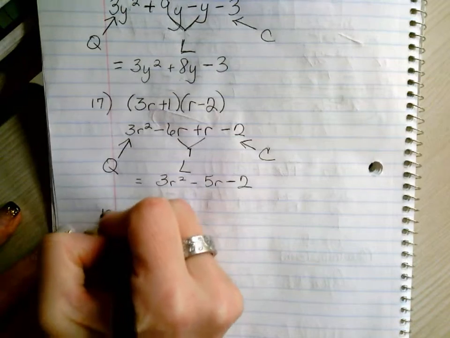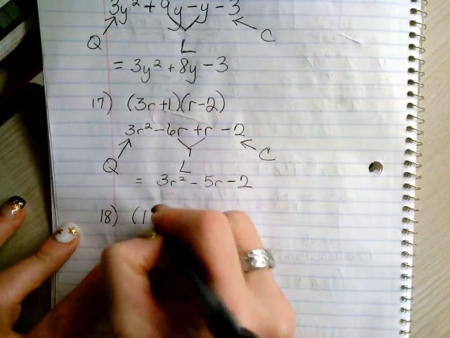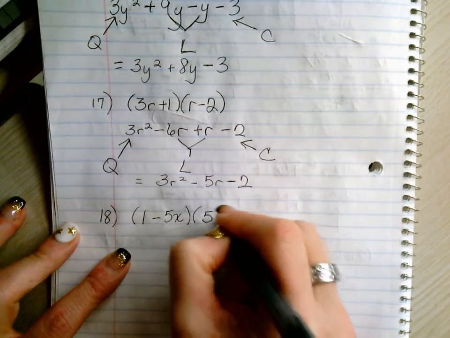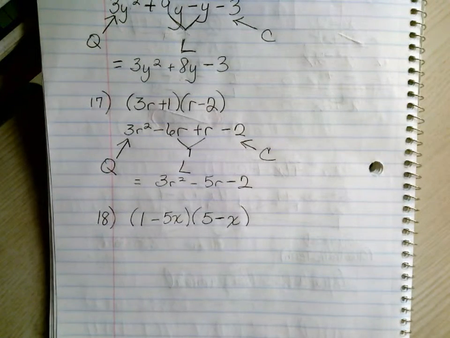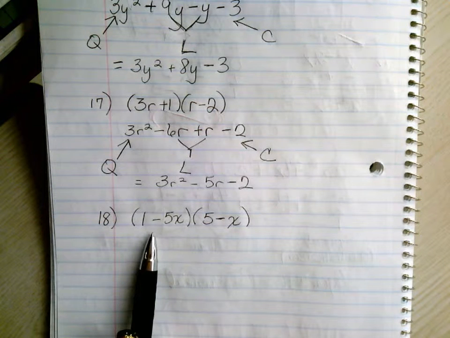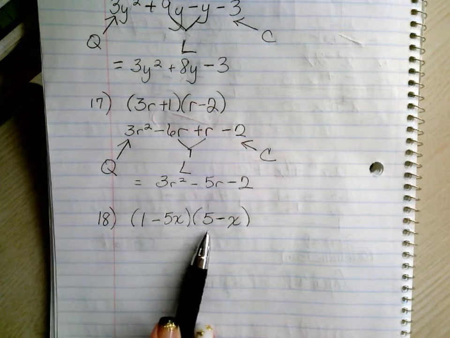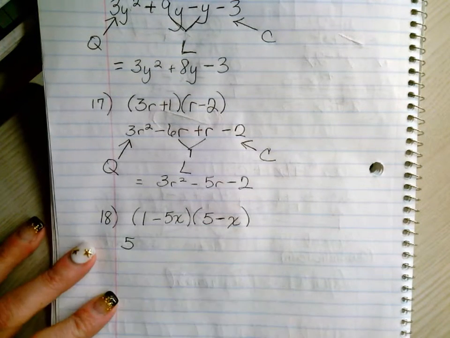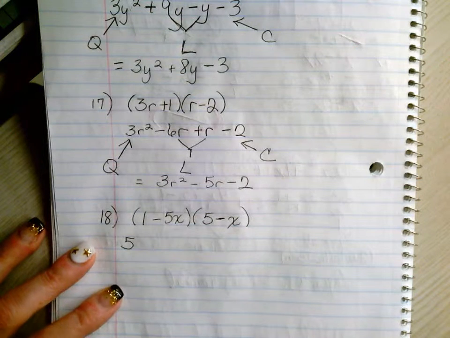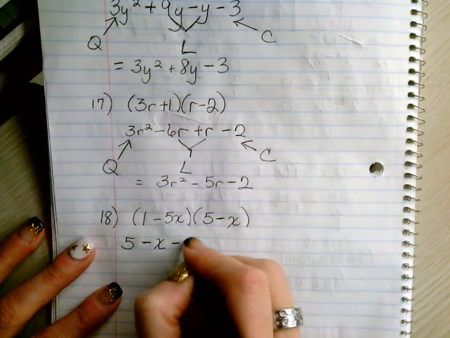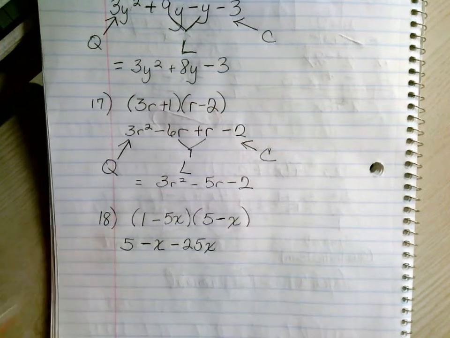Okay, 18 is going to look a little different. That's why I wanted to do it. All you've done up to this point is you've had some kind of r plus or minus some kind of number. This time they did it backwards. Does it matter? Absolutely not. It does not make a lick of a difference. What's the product of F here, people? 5. 1 times 5. What's the product of O? Negative x. What's the product of I? Bravo, my friends. And what's the product of L?